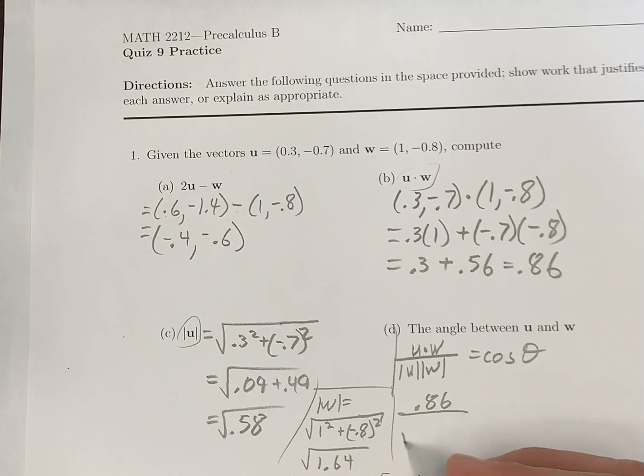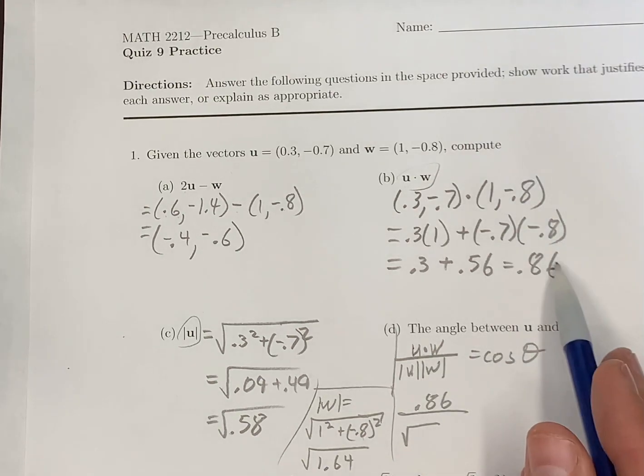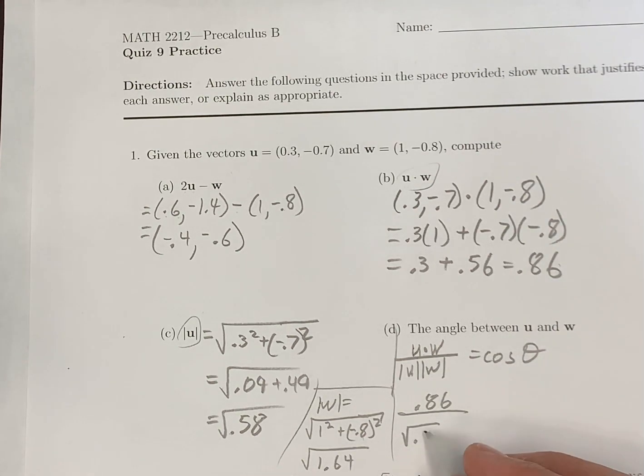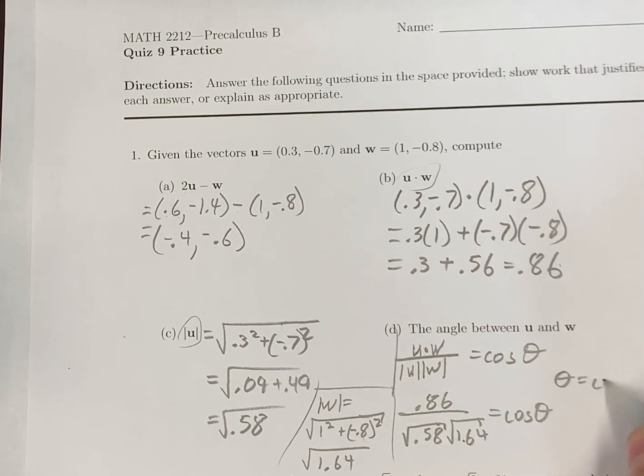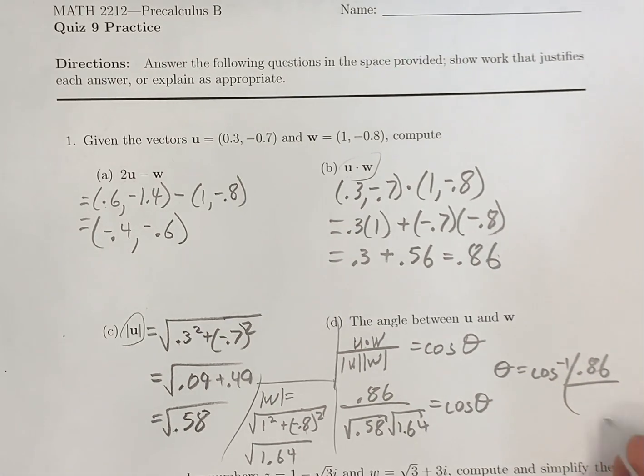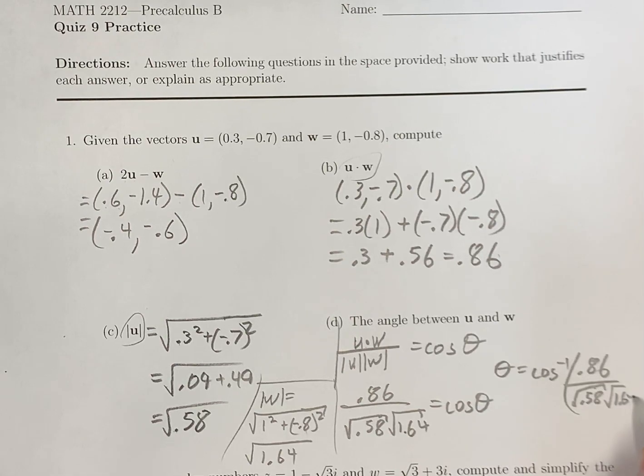So this right here is 0.86 over the square root, that's the dot product, over the square root of 0.58 times the square root of 1.64. That's equal to cosine theta. So theta equals cosine inverse of 0.86 over square root of 0.58 square root of 1.64.